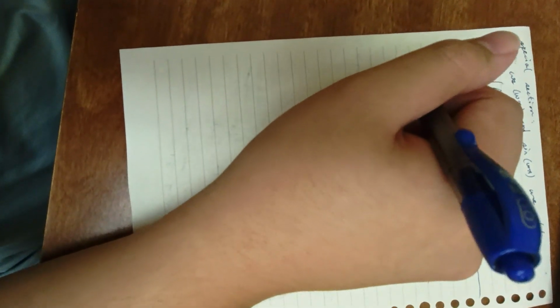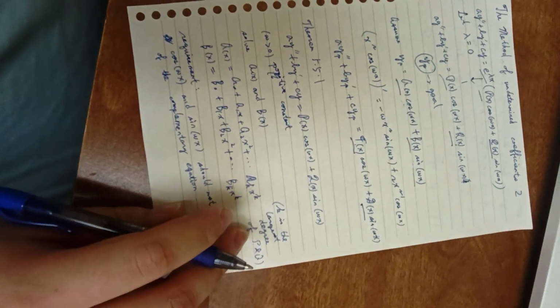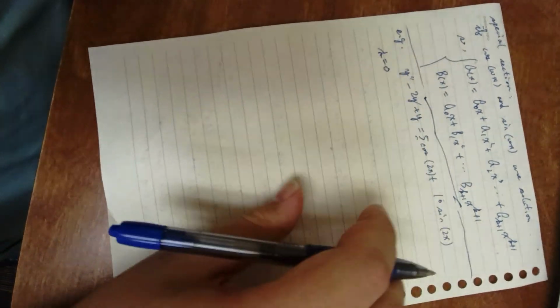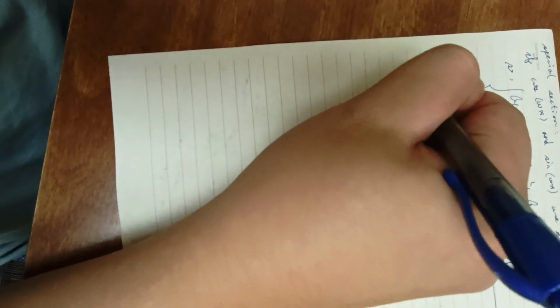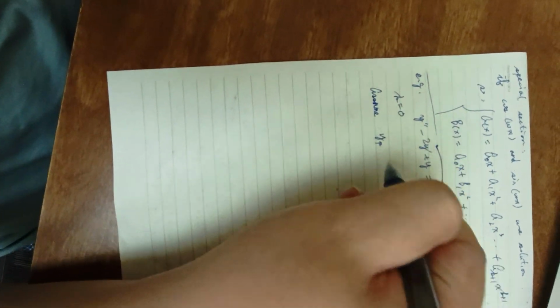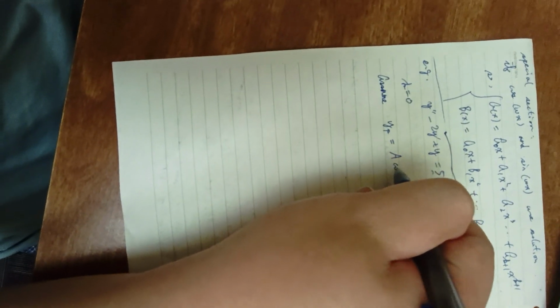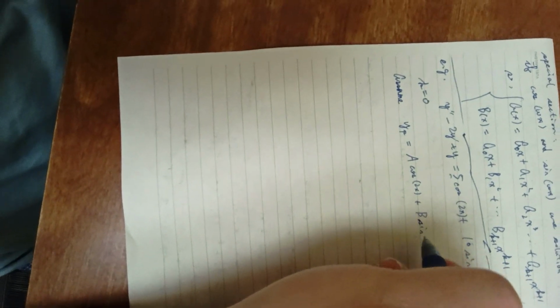So we know k is the largest degree of p and q. So the k here equals 0, and there's a cosine 2x and sine 2x on the right side, so we can assume yp equals a cosine 2x plus b sine 2x directly, right?